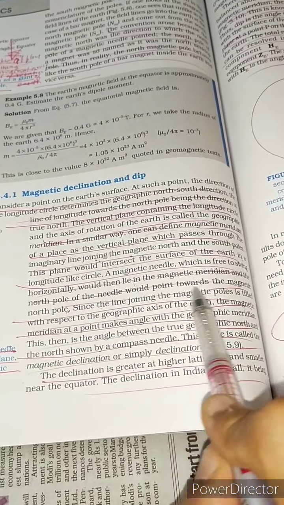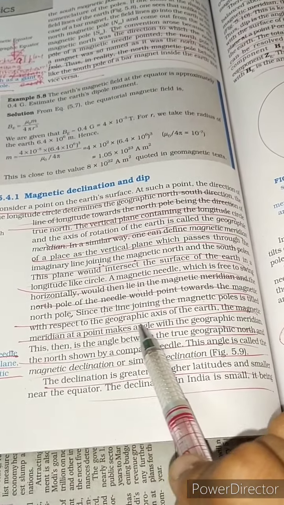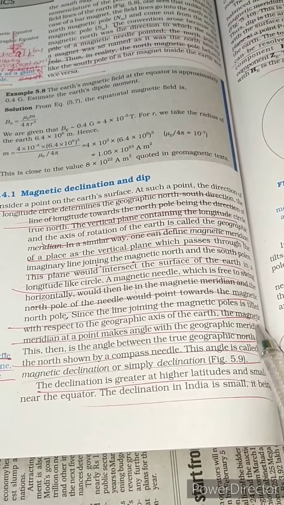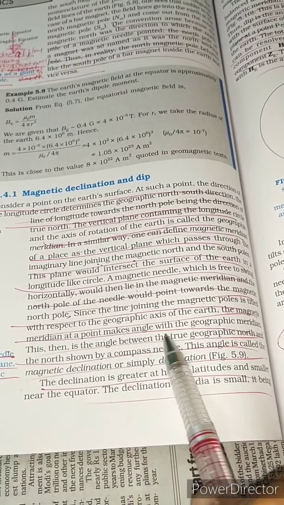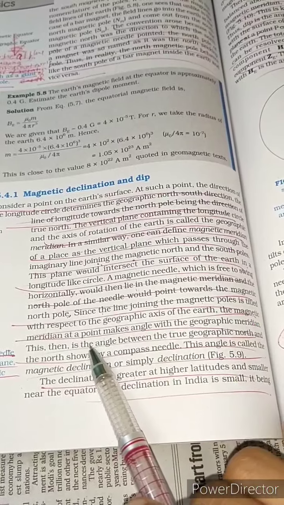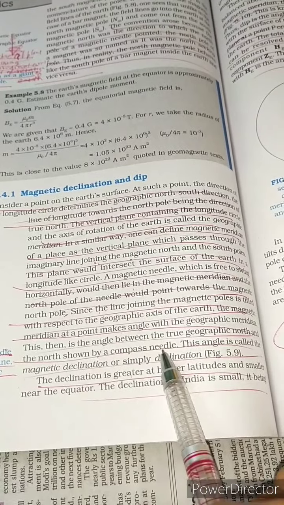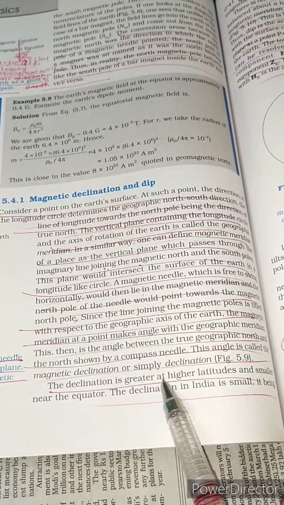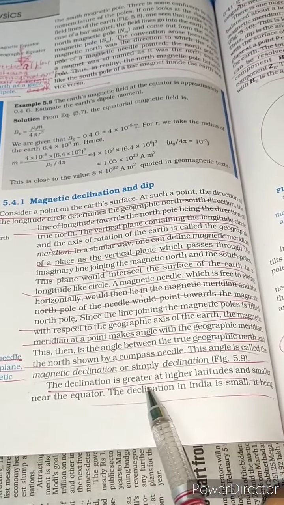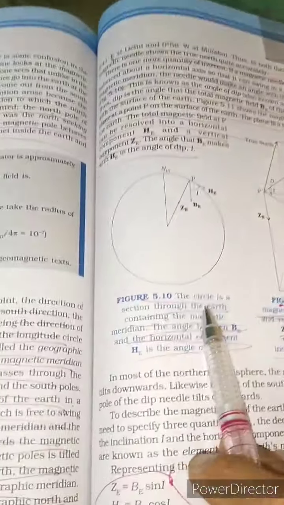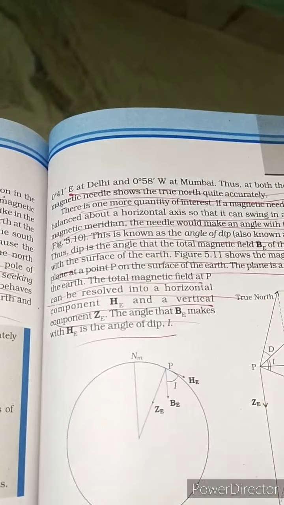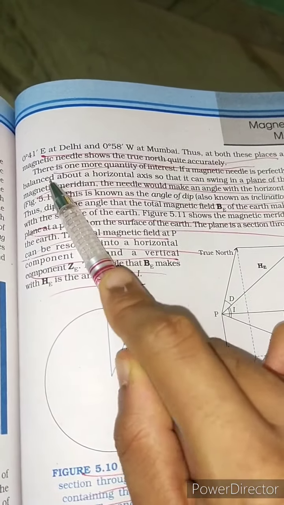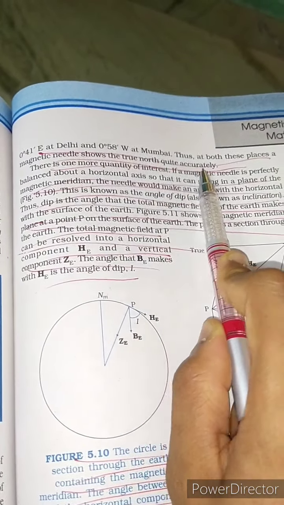Since the line joining the magnetic poles is tilted with respect to the geographic axis of the Earth, the magnetic meridian at a point makes an angle with the geographic meridian. This then is the angle between the two, geographic north and the north shown by the compass needle, and this angle is called the magnetic declination or simply declination. The declination is greater at higher latitudes and smaller near the equator, and the declination in India is small, being this many degrees at Delhi and this many at Mumbai. Thus both the places have magnetic needles showing the true north not quite accurately.